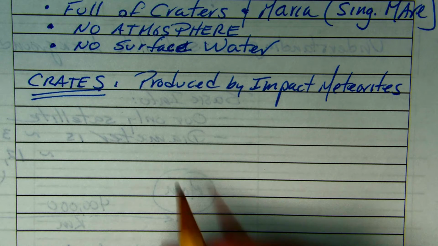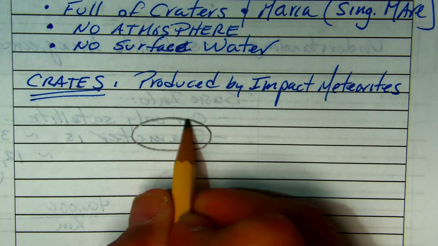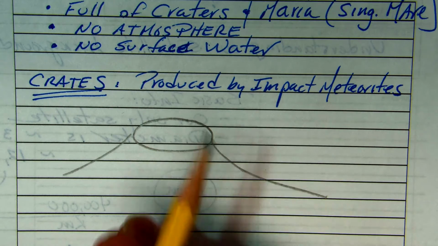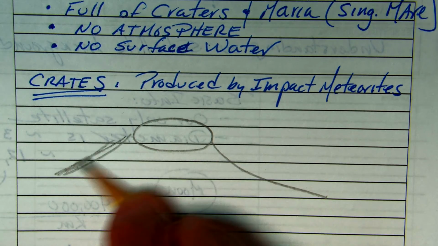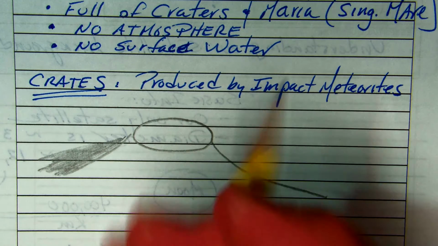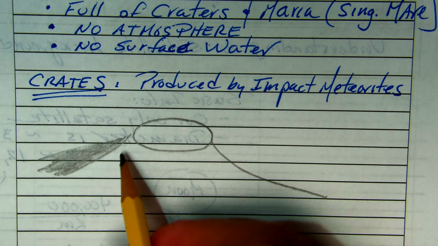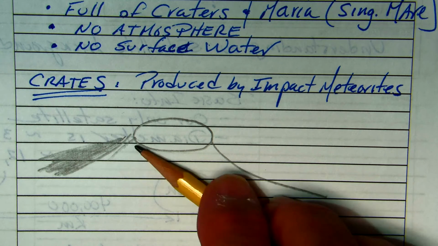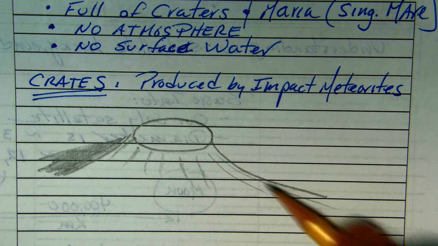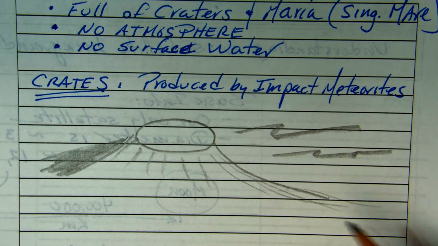So the components of it are a rim. Let's draw an oval figure, and on the side would be accumulation of debris called ejecta. And then on the side, what they call rays.